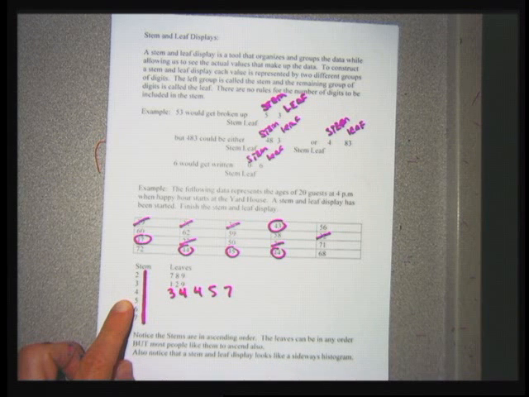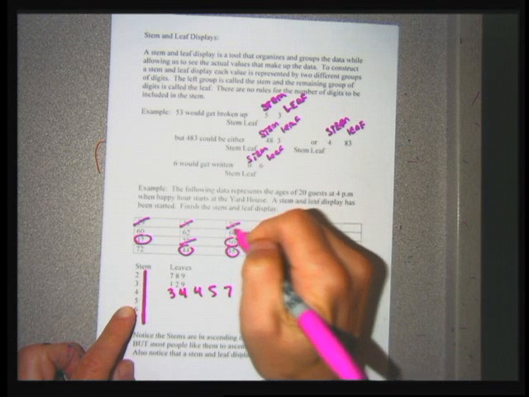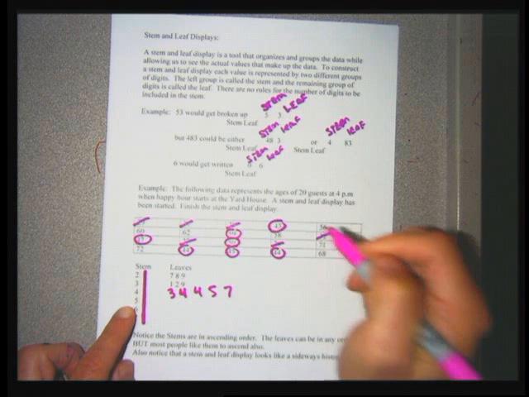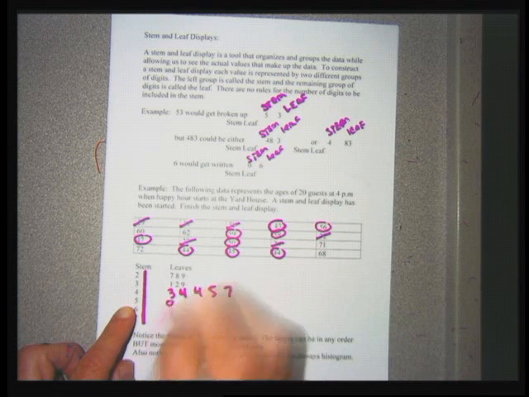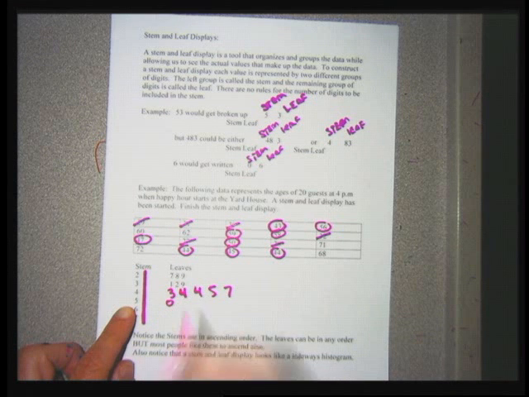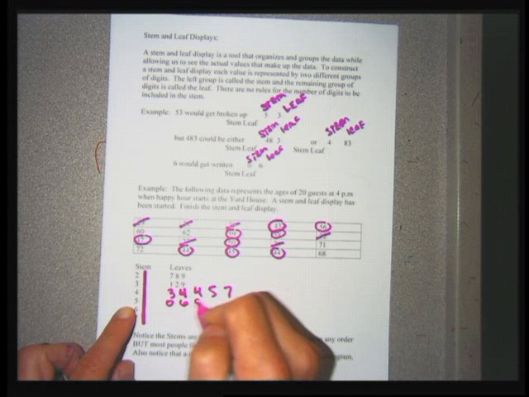So that would be the proper leaf next to the 4. Now I'm going to do the 50-somethings. So there's a 50, a 59, a 58, and a 56. I'm going to write 0 for the 50, 6 for the 56, 8 and 9 for the 58 and 59.